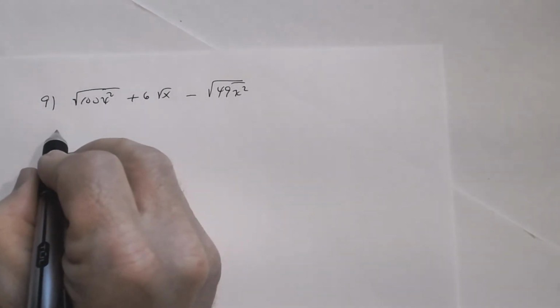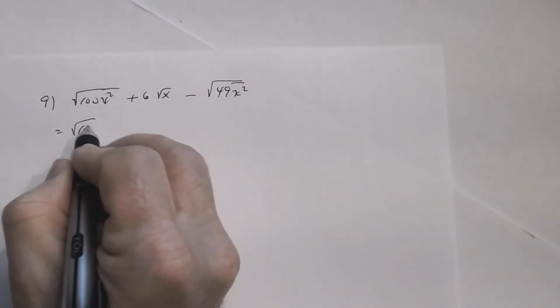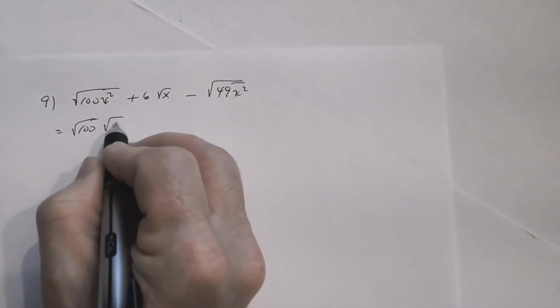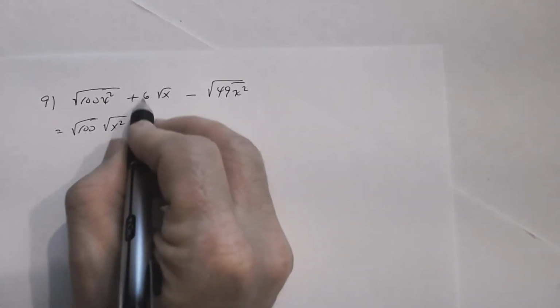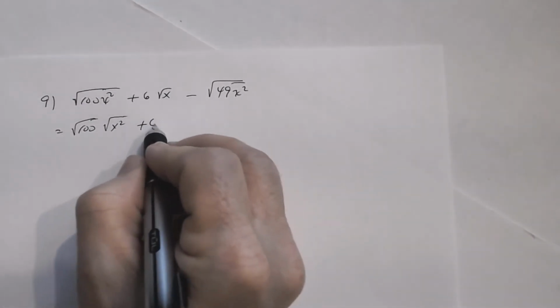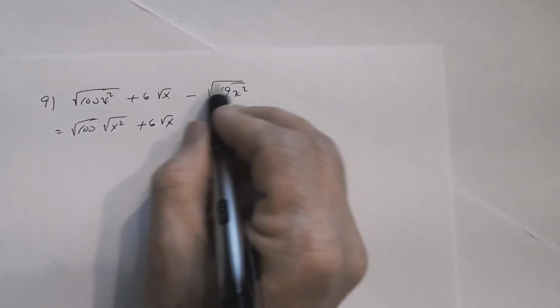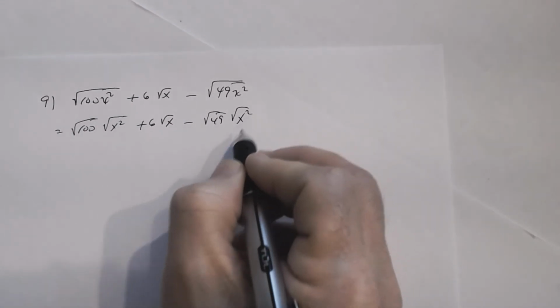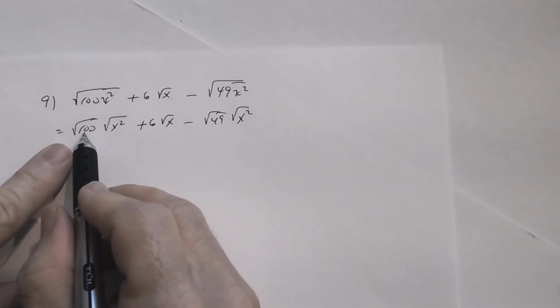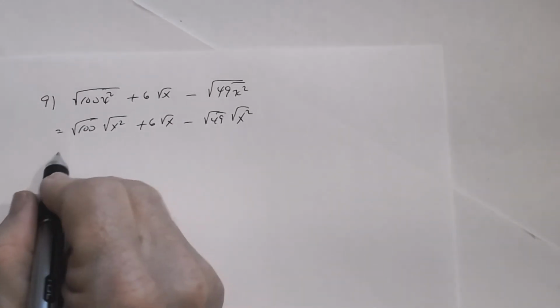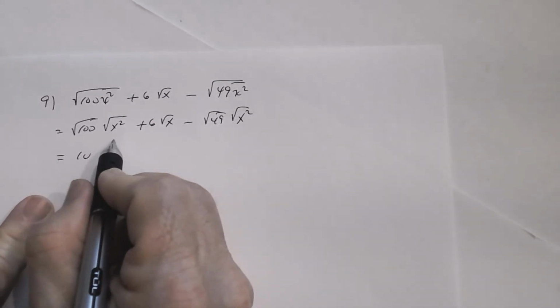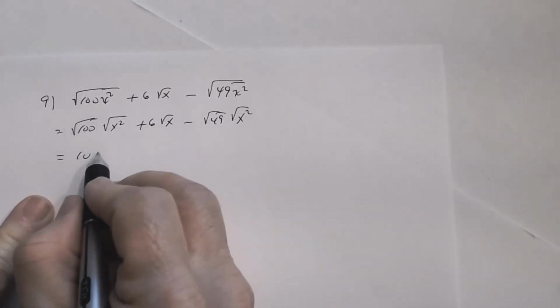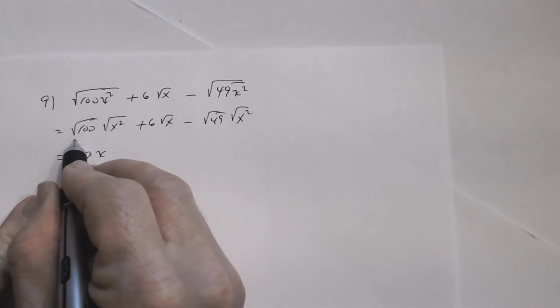So using a product rule, I can write this as square root of 100 times the square root of x squared. Can I simplify this? No. So I'm going to rewrite 6 square root of x. Using a product rule here, I get the square root of 49 times the square root of x squared, right? Okay. So let's talk about this one. What's the square root of 100? 10. What's the square root of x squared? So what times itself is x squared? X. So that's 10x. Y'all agree?